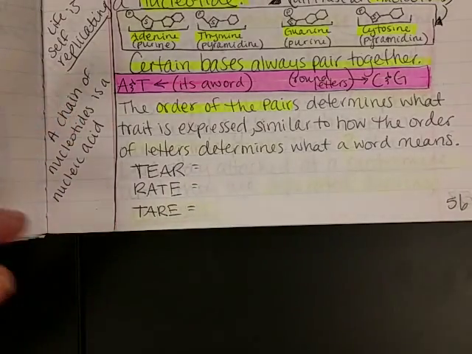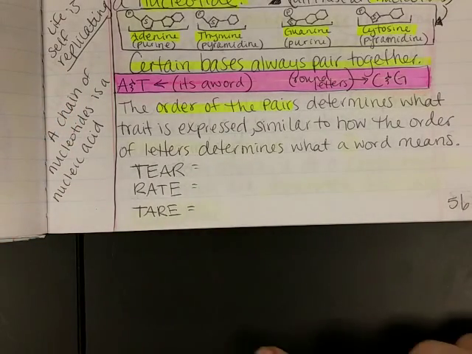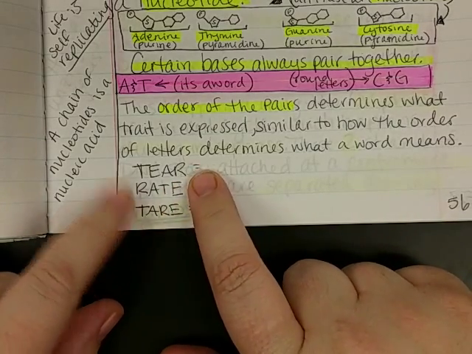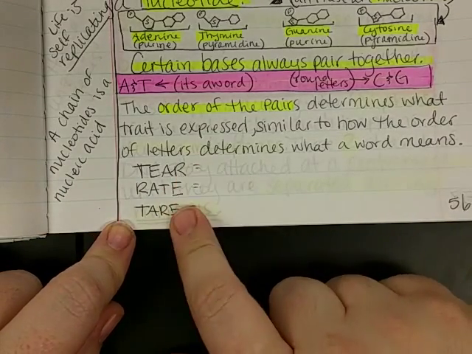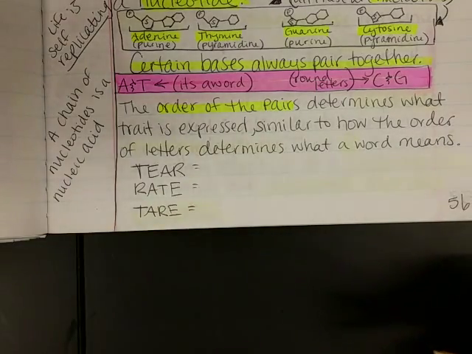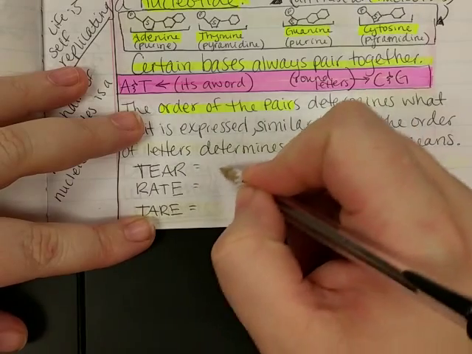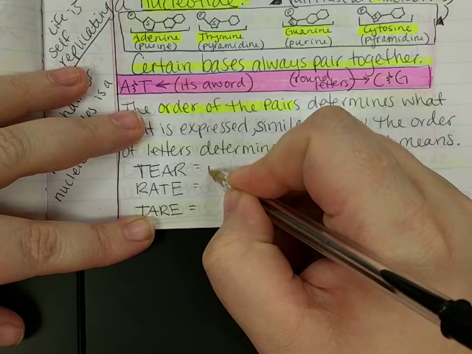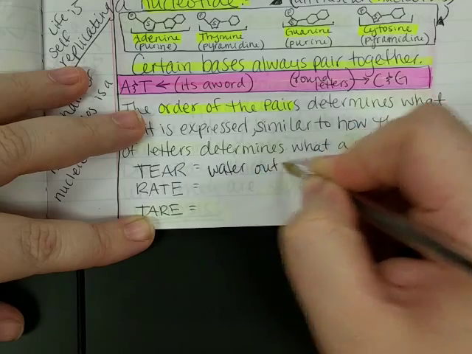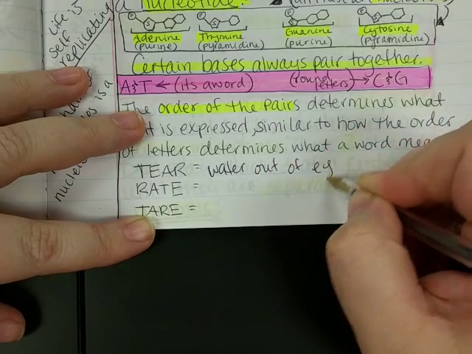So here we've got some examples. We've got tier, rate, and tare. These all use the exact same letters, but they all mean different things. So tier or tare could be water out of your eye or tear in a paper.